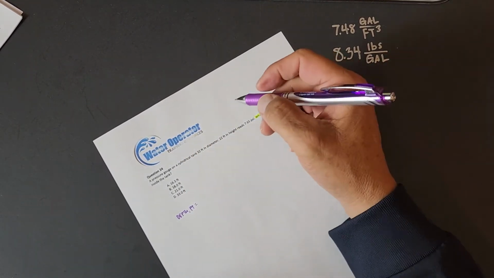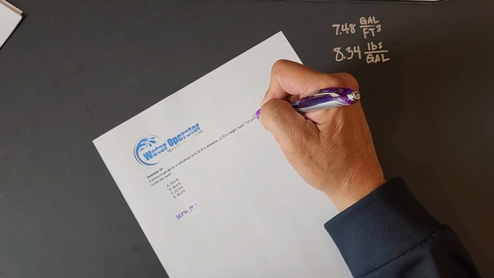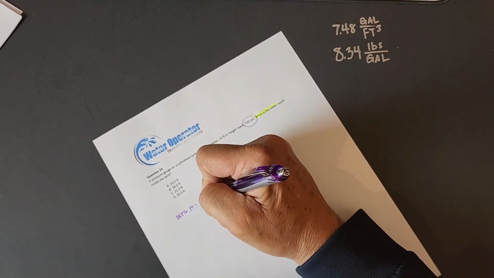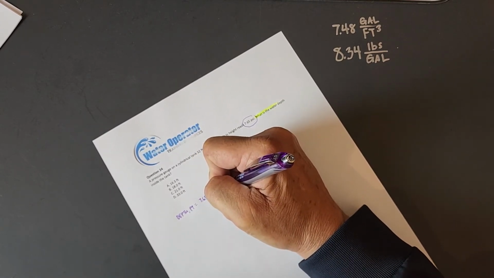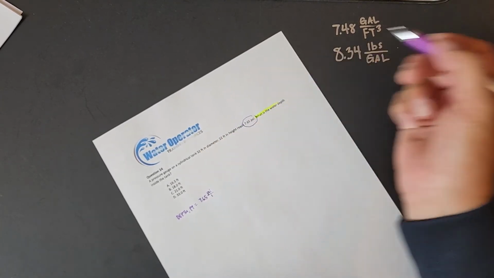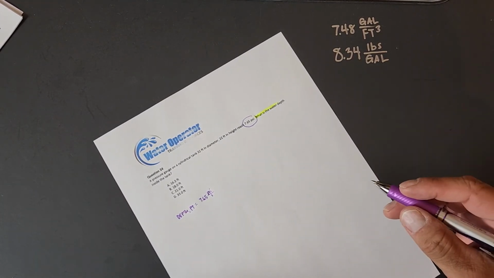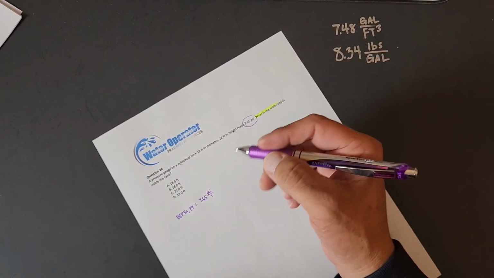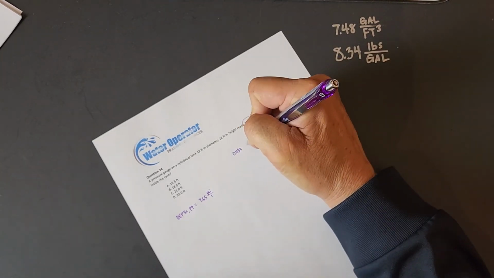We know that the pressure gauge reads 7.65 psi, and we'll do PSI over 1. And we know our conversion factor, 0.433 PSI per foot. And that's written as 0.433 PSI over foot.